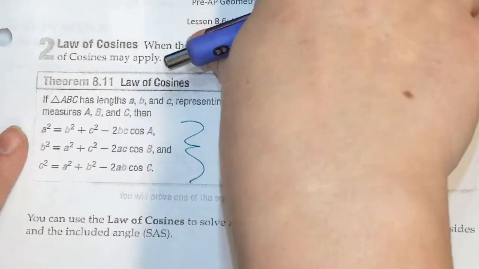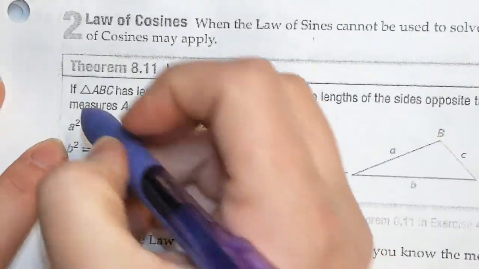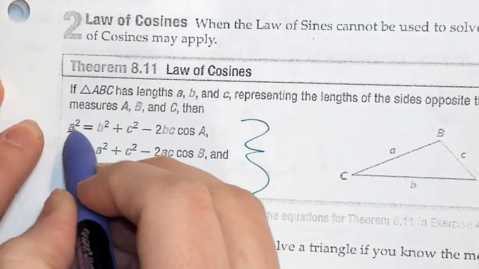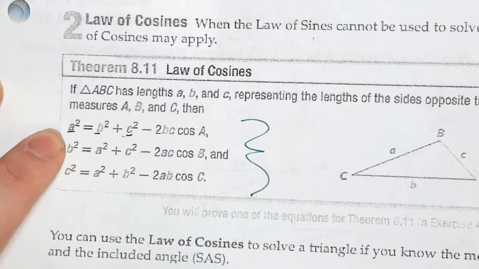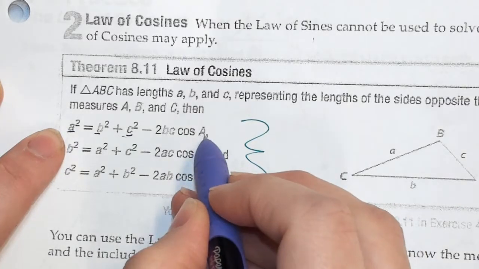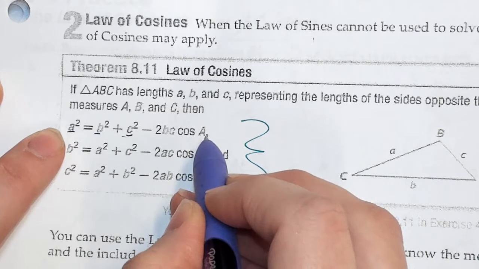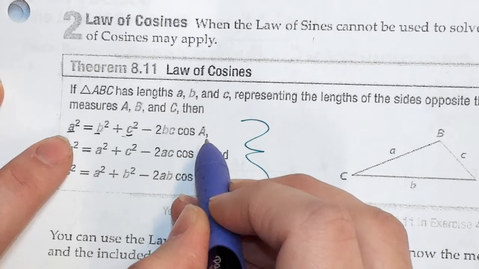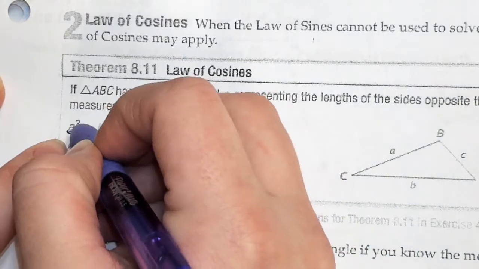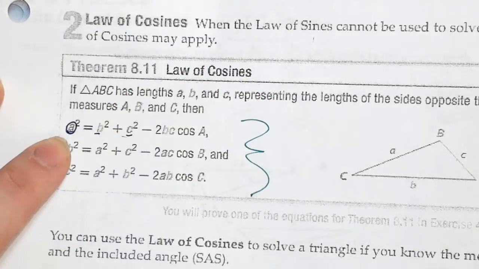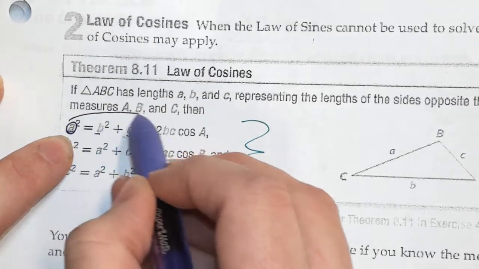Notice one important fact. The side, so A, B, and C, those are all sides, because the angle that's attached to your cosine, or the letter that's attached to your cosine, that's the angle. Here's the very important thing. The letter that's out front should always be across from the angle that's back here.